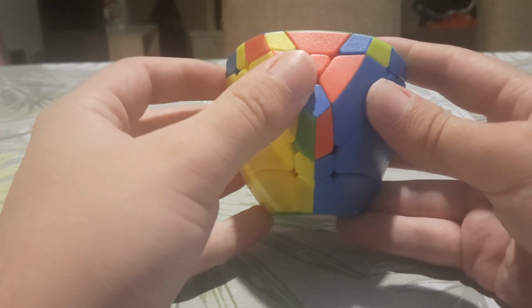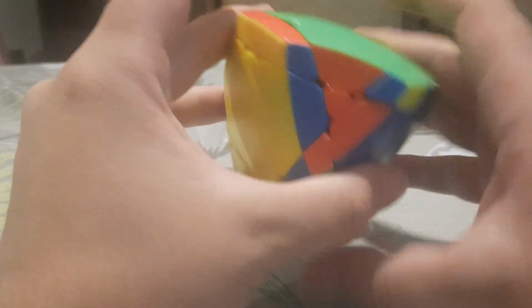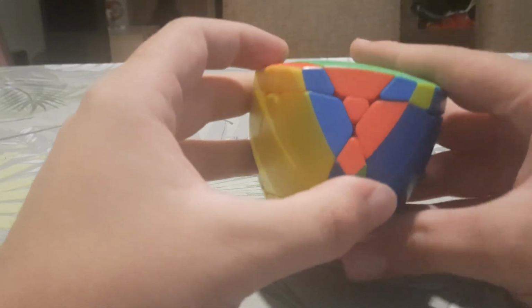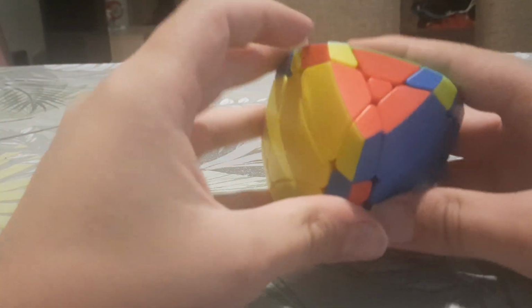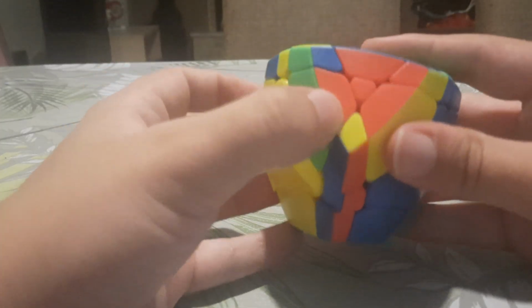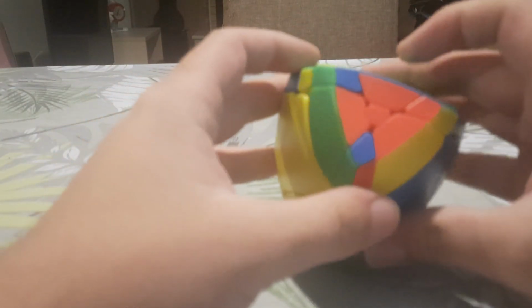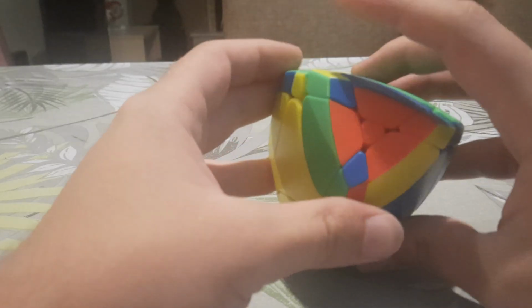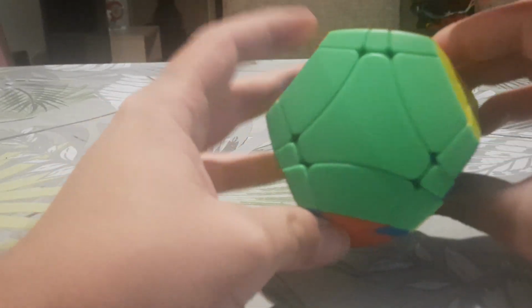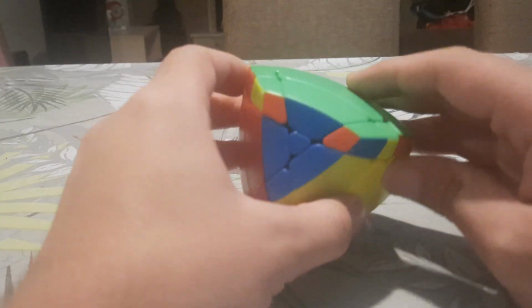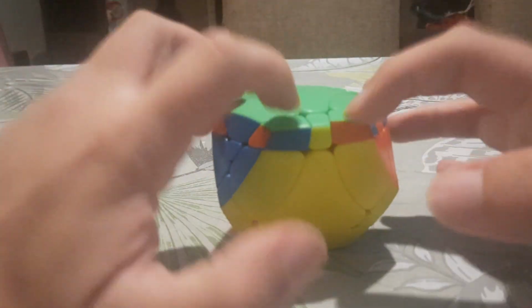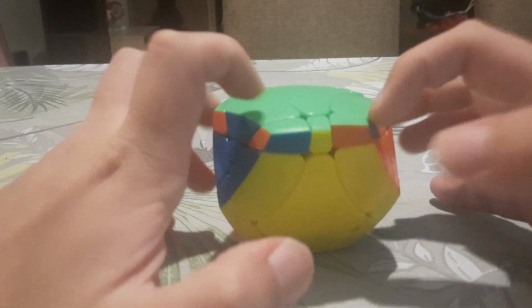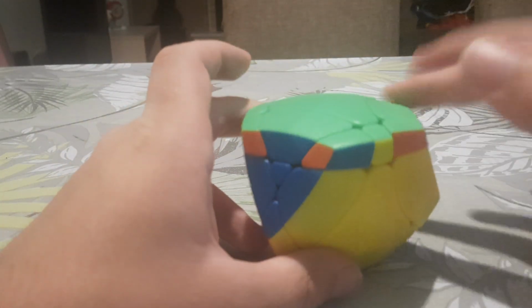So left, back inverse, left inverse, front inverse, left, back, left inverse, and then front. Now as you can see, we have two corners swapped, like 4 corners swapped.